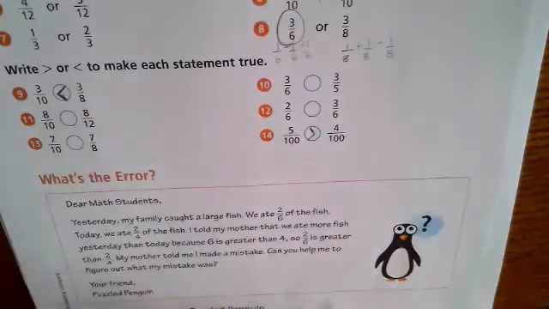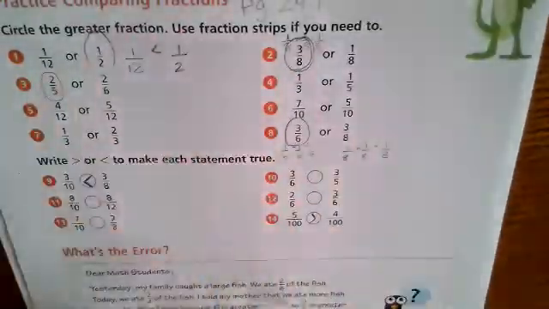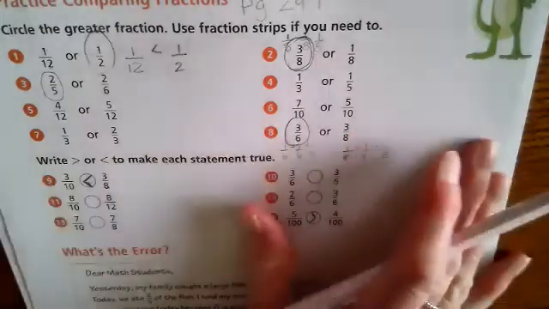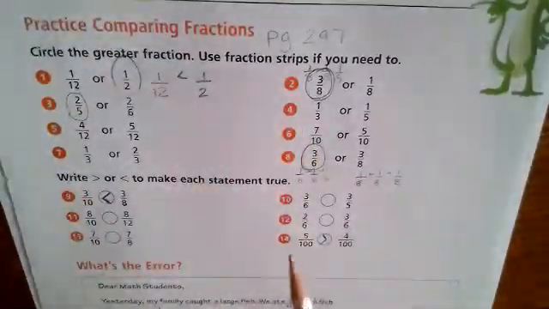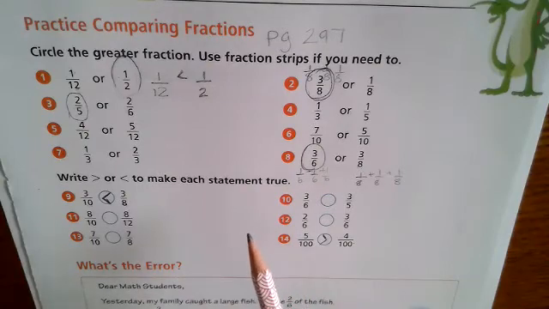In our small group today, we're going to tackle our puzzled penguin together. Your assignment today is to please finish up the top half of your workbook, page 297. We did a few together. And it's going to then ask you to put your answers into a document inside of Math Google Classroom.